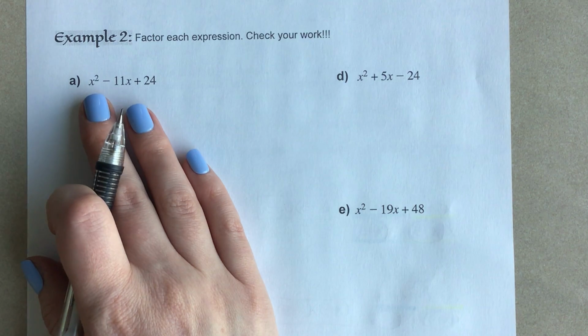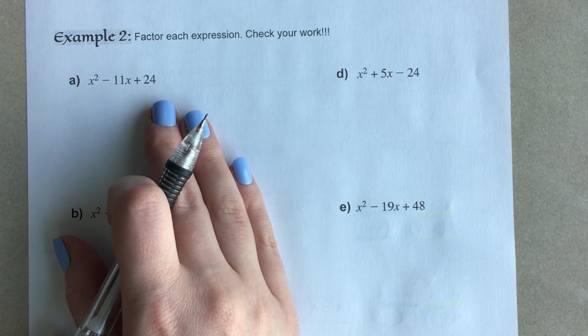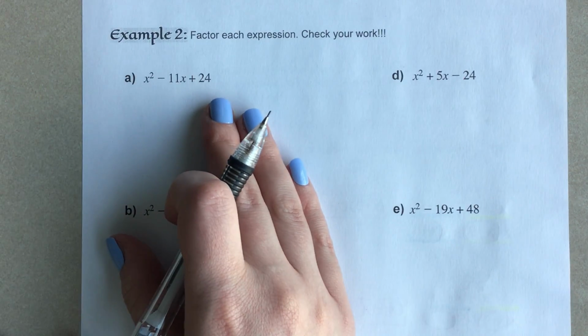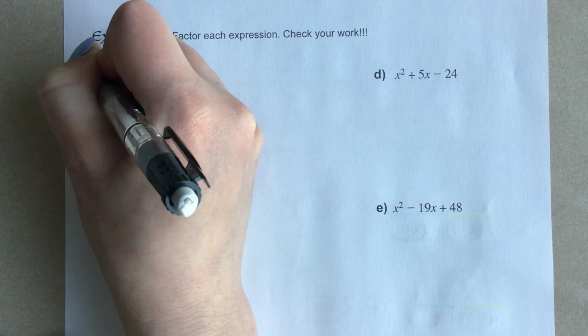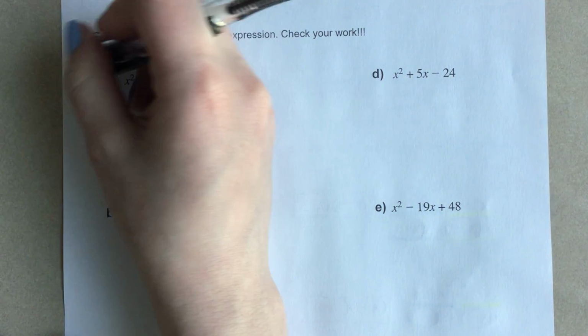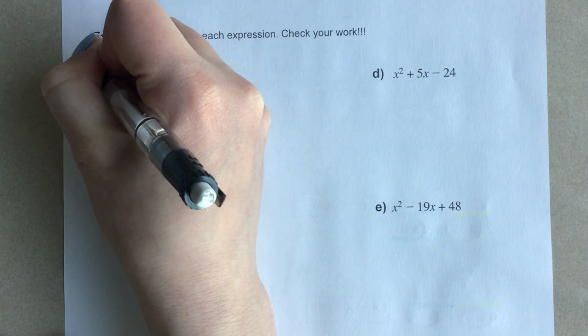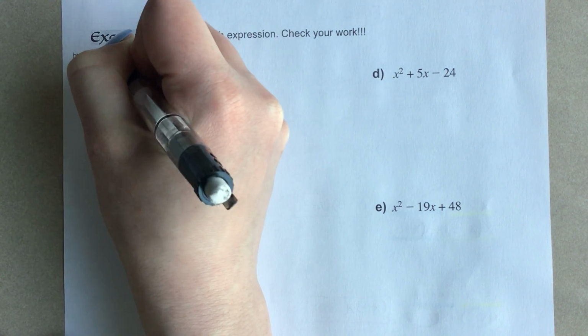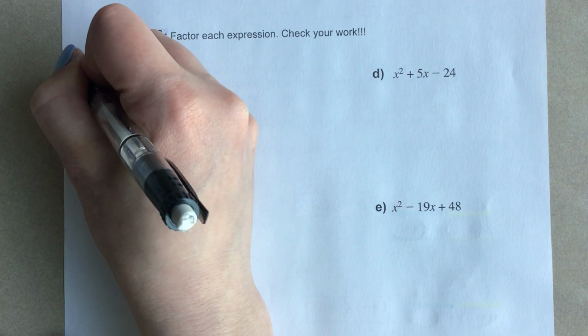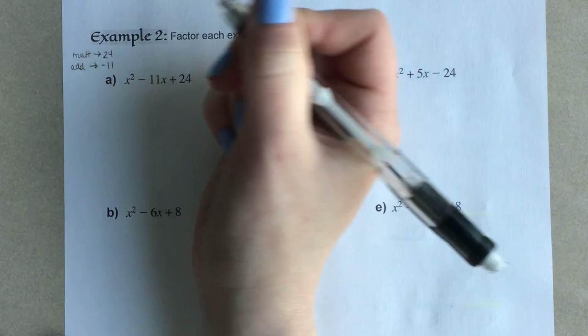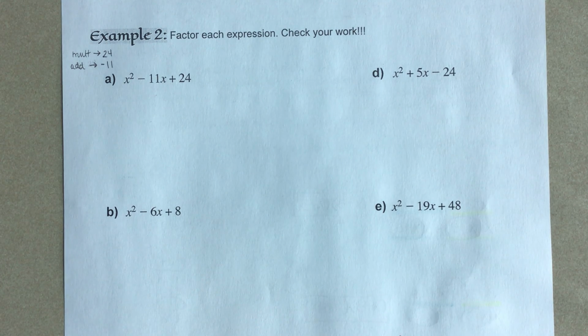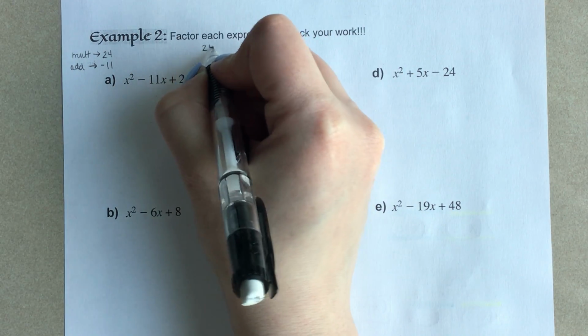In example A, we have x squared minus 11x plus 24. So we're going to need numbers that multiply to 24. Let me write that a better way. Multiply to 24, but we need them to add to negative 11. So how are we going to get two numbers that multiply to a positive number but add to a negative number? Well, they both need to be negative, because remember, a negative times a negative is a positive.